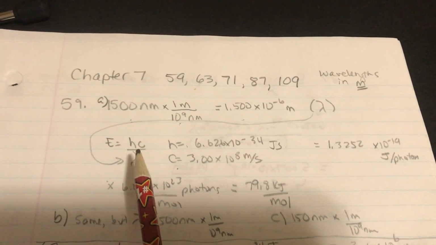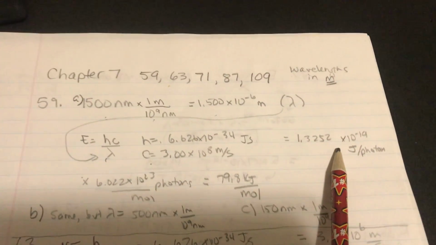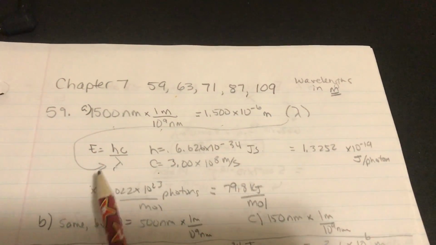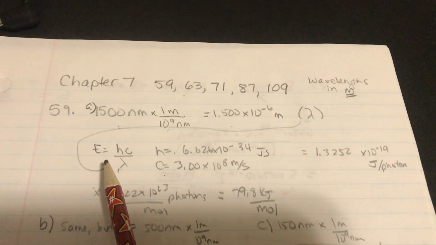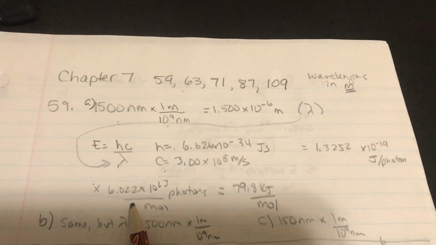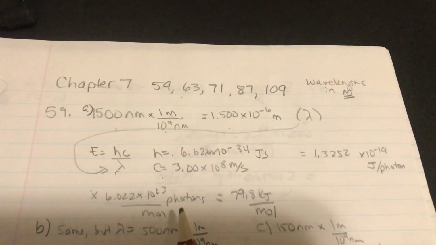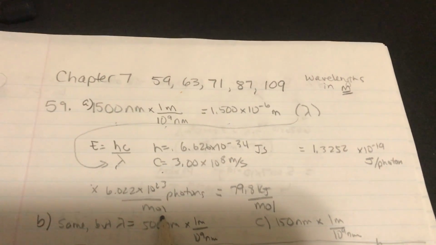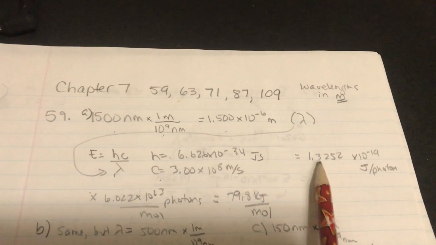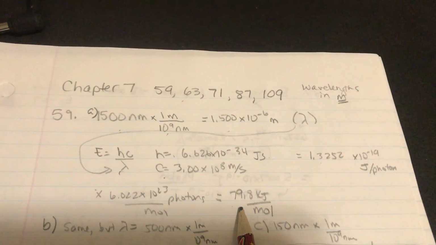I just popped these numbers into this formula, so h times c divided by lambda, and here's my answer for how many joules per photon. So this formula tells me how much energy for a photon. Down here, I had to consider how many photons there are in 1 mole. So there's 6.022 times 10 to the power of 23 photons per mole. That's another constant that I would assume you need to know. Taking this value and multiplying it by this one gives me 79.8 kilojoules per mole.